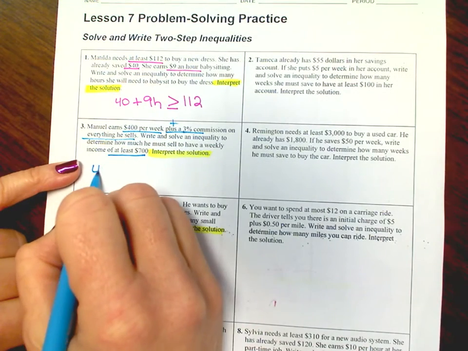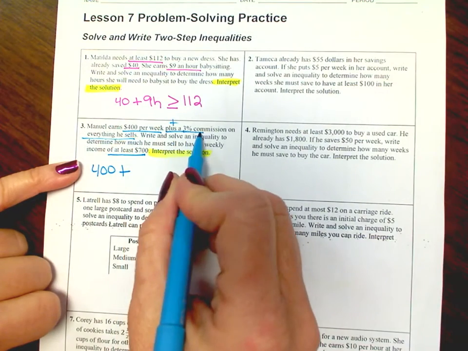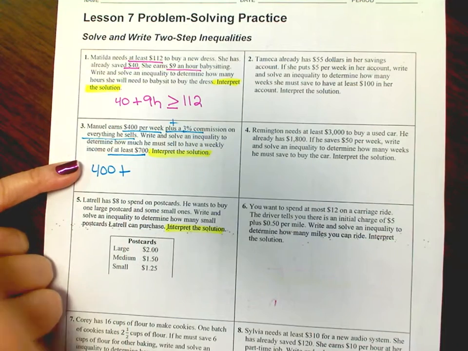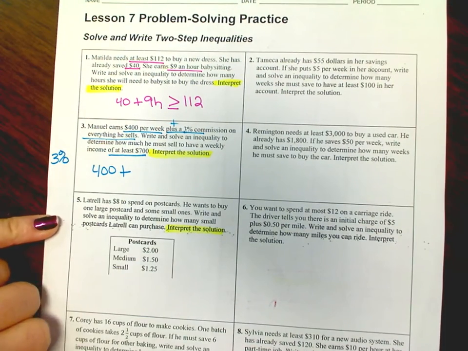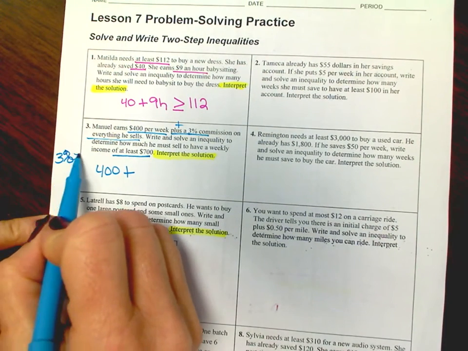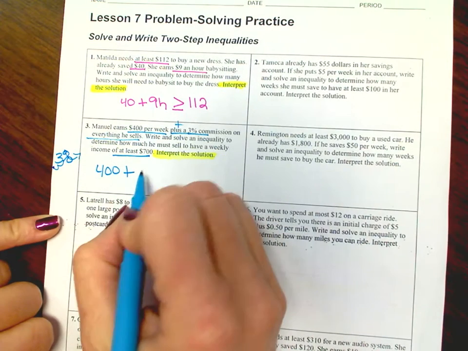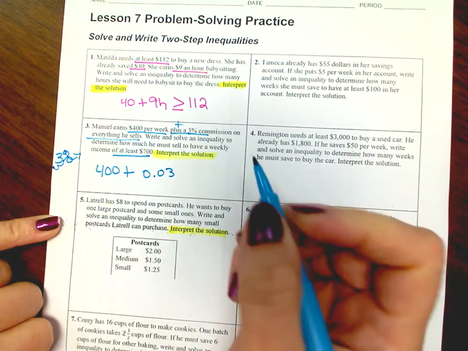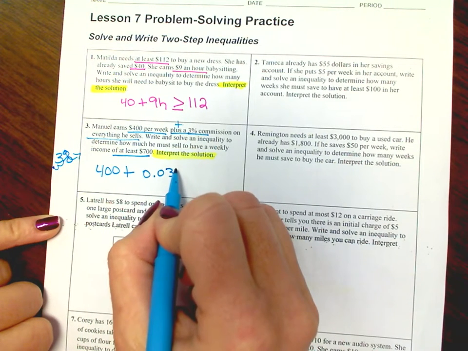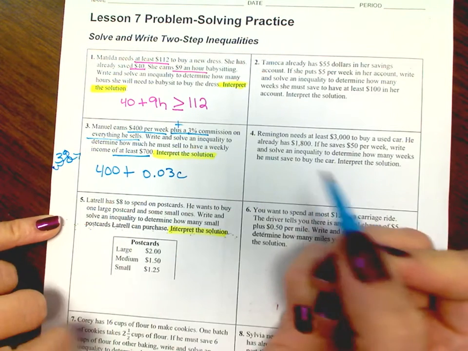So he earns $400 plus 3% on commission. We're going to have to change this 3% to a decimal. Remember how to do that? Percent goes away, your decimal moves over. So it's going to be 0.03. And we need, I'm going to put a C here for commission.